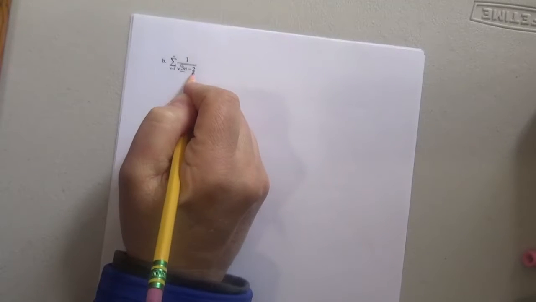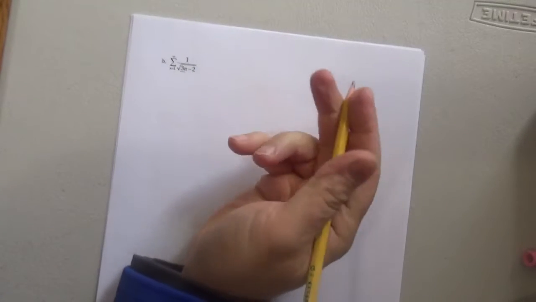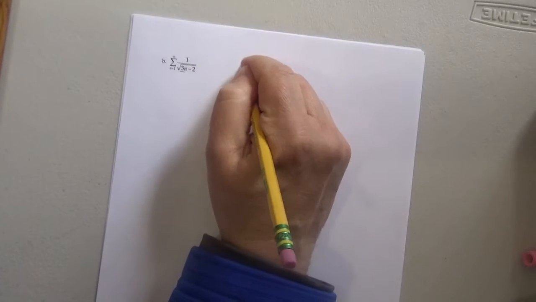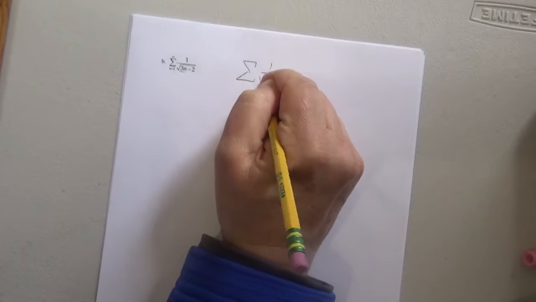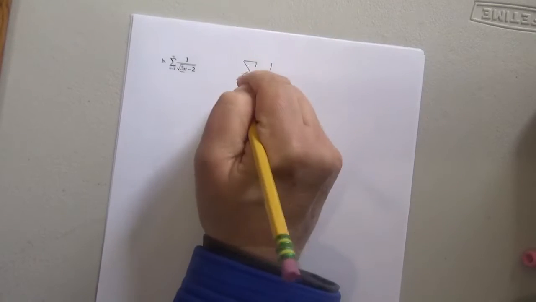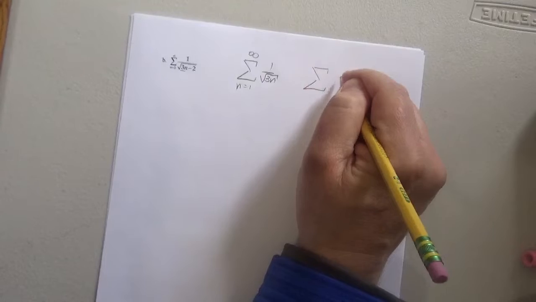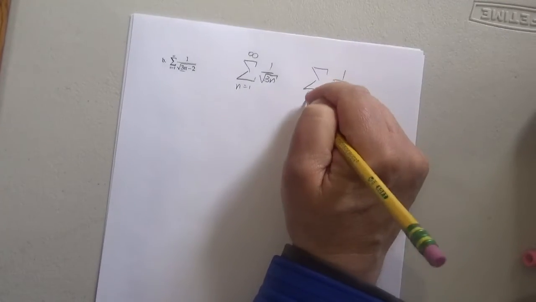So here's another series that we're trying to see if it converges or not. Hopefully you're all okay with that. The 2 really has nothing to do with the 3n. At infinity, the 3n is going to be much more powerful. So I could just think of this as 1 over the square root of 3n, as n equals 1 to infinity. But I'm just going to think of it as 1 over the square root of n.